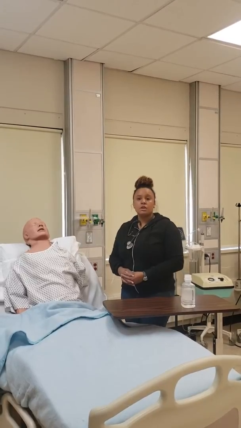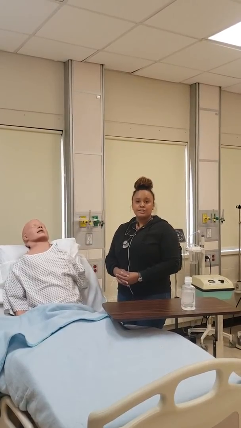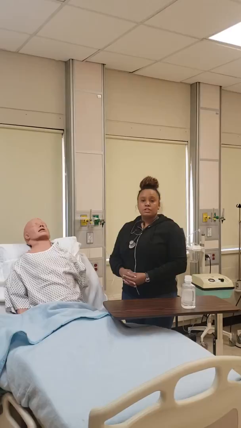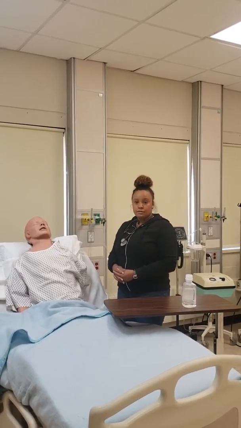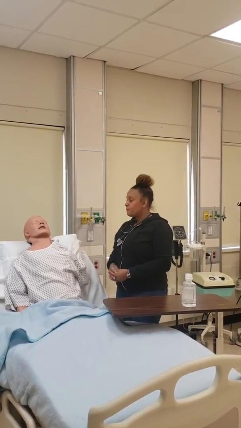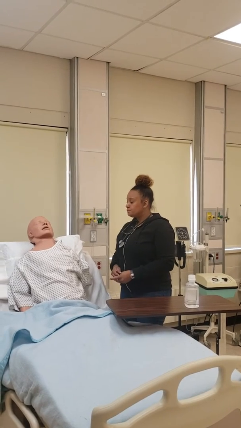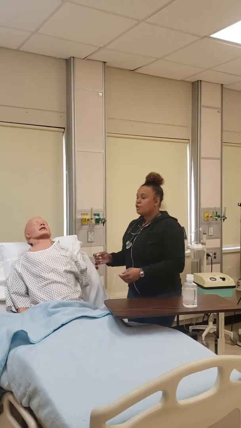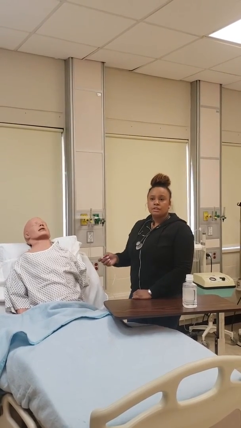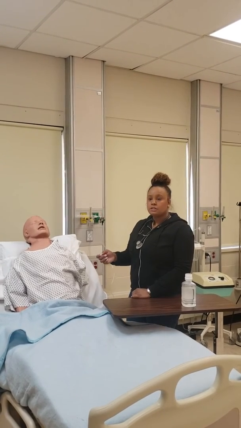remeasure the patient's pulse, respiration, saturations. I will assess the patient's color, level of dyspnea, and breath sounds. And note if there is any unexpected sounds by lobes and segments.